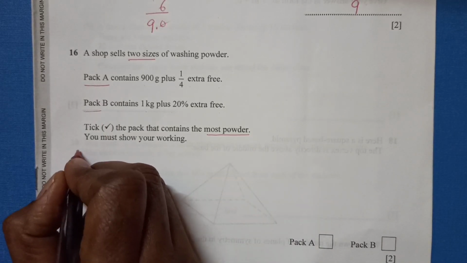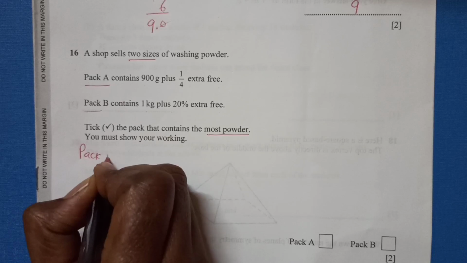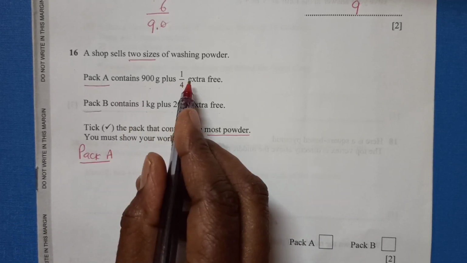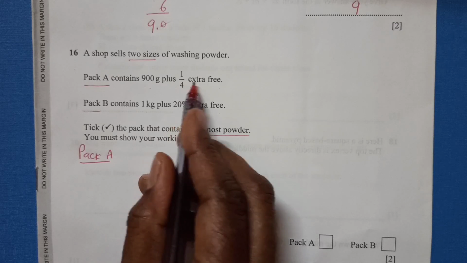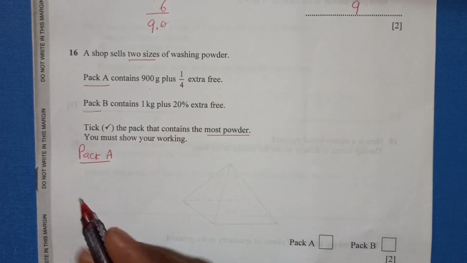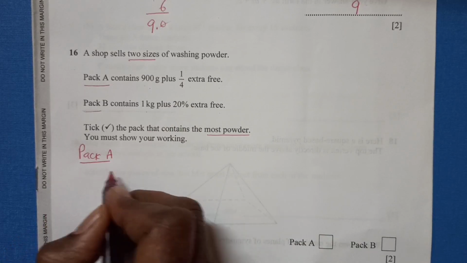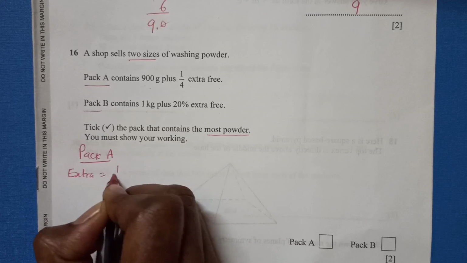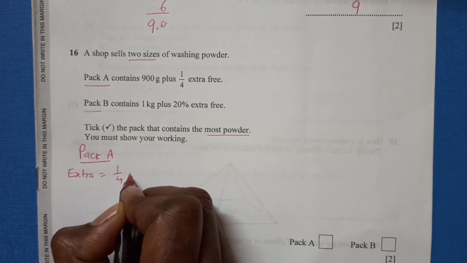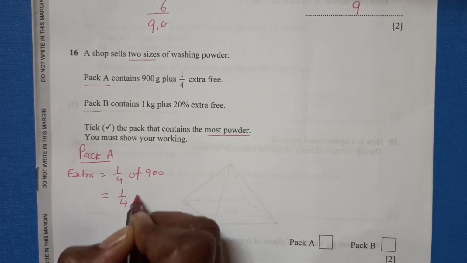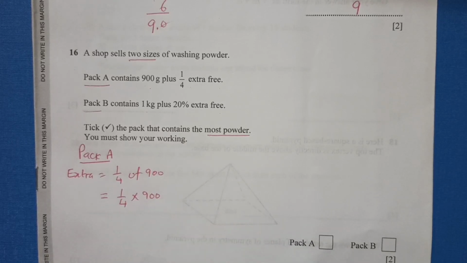We can do this step by step, for pack A first. In pack A we have 900 grams plus 1 over 4 extra. So the extra is 1 by 4 of 900. This will be 1 over 4 times 900.